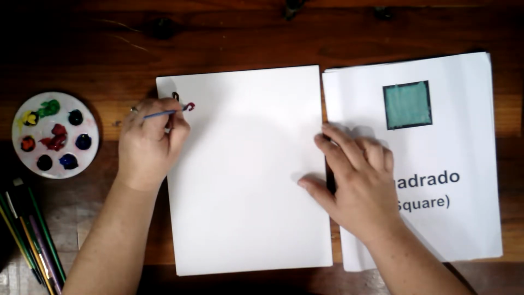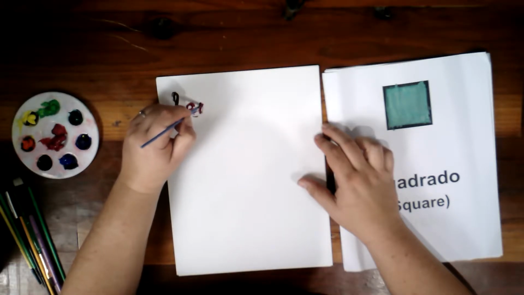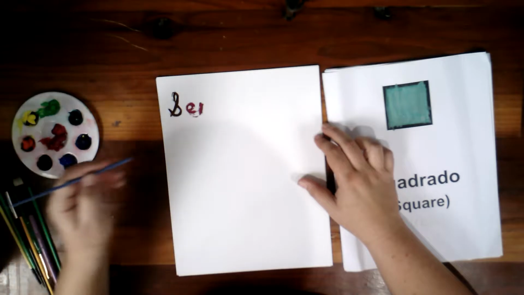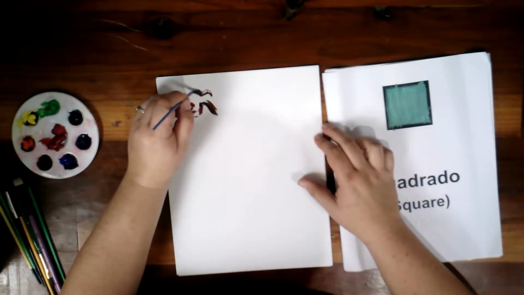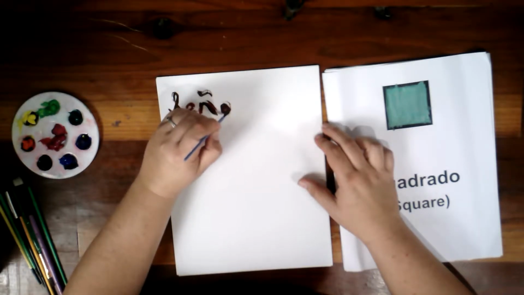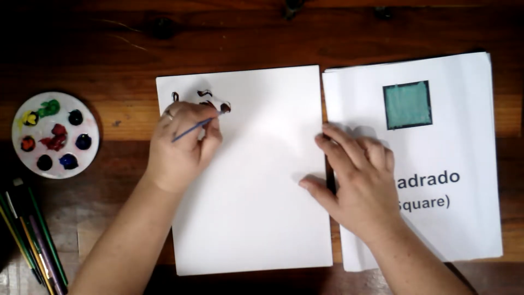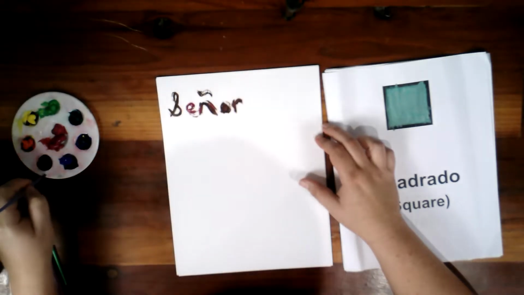But one of the wonderful things about learning the shapes, and of course English or Spanish or any language, is that it gives us an opportunity to practice other things as well. For example, our spelling, like writing our letters. And if we want to use different colores or different colors, we can review our colors also.